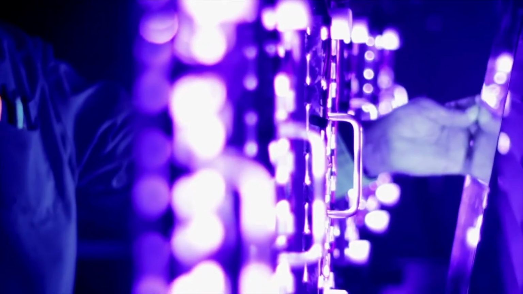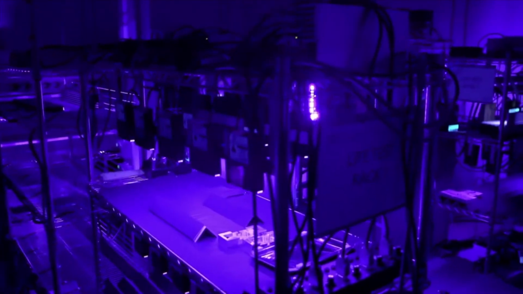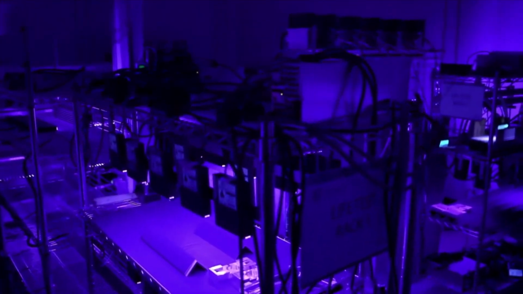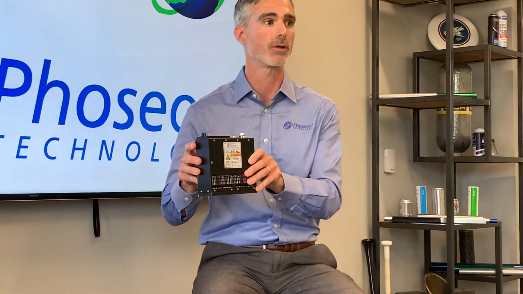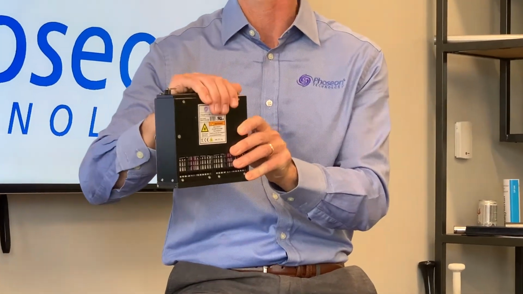Are there any restrictions or limitations to how big or small you can build a light? There really aren't. The lamps are designed to be scaled side by side to cover as wide an area as necessary. So we really don't have any limitations with our modular approach to UV LED.